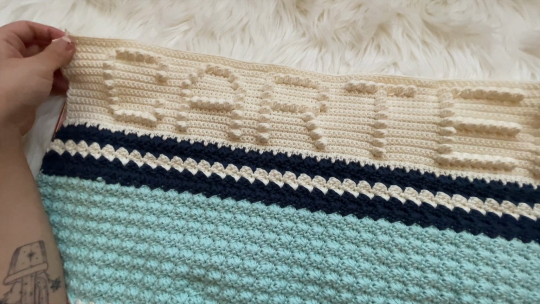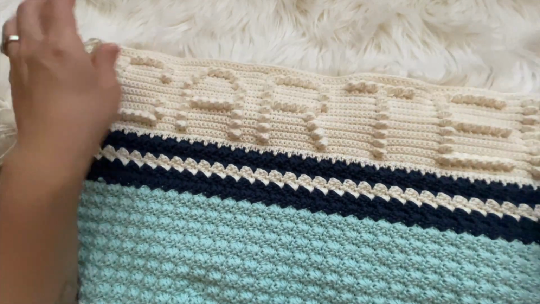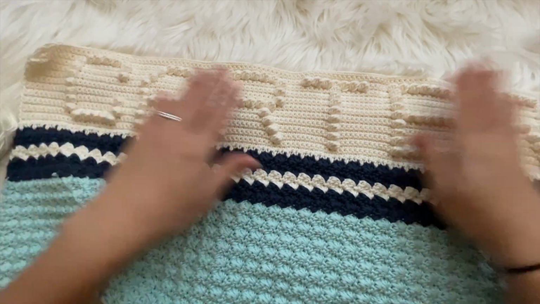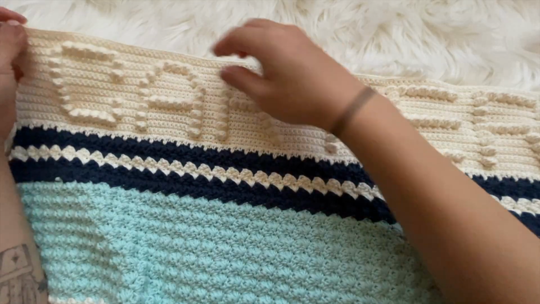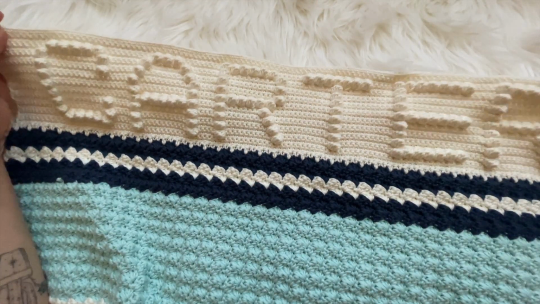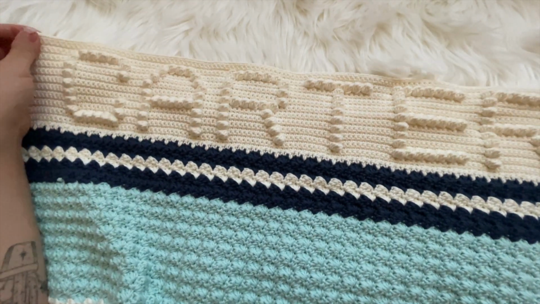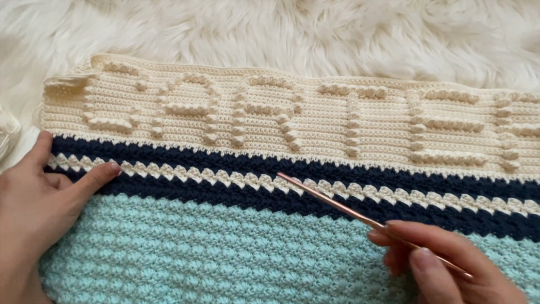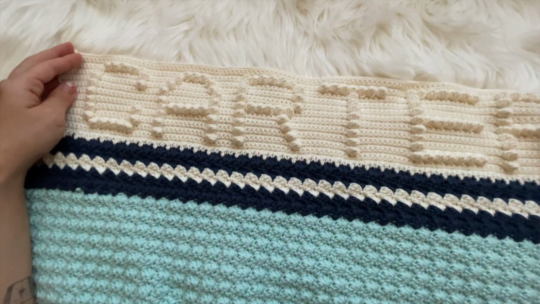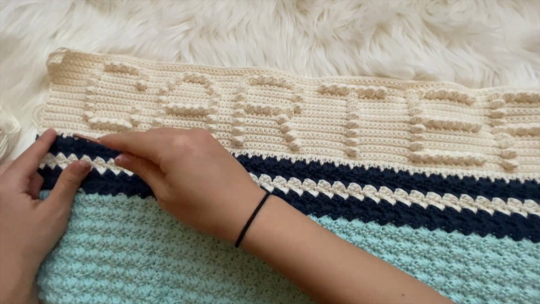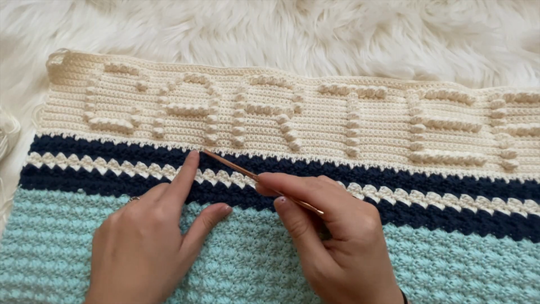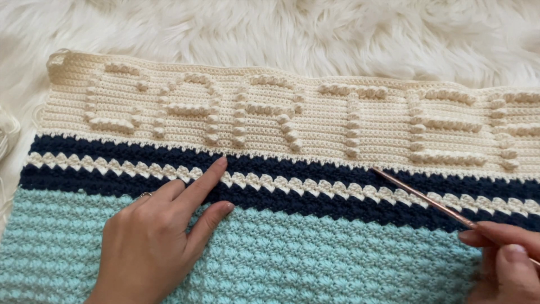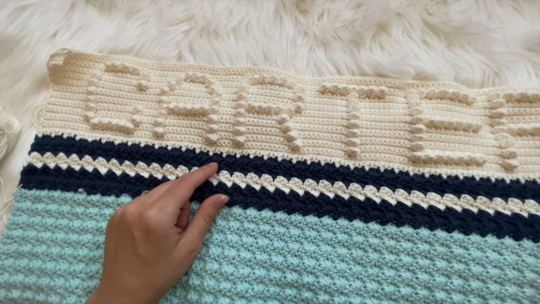Okay, so here is what our work is looking like so far. So as you can see, we have the names spelled out nicely. And I also completed my 3 rows of single crochets after I finished the letters. So yeah, this is where we're at so far. And now I'm going to teach you how to finish off this name section. If you guys remember from this previous row down here, we had to do some funky things in order to accommodate for the shell stitches. And so I'm going to teach you how to do that right now.